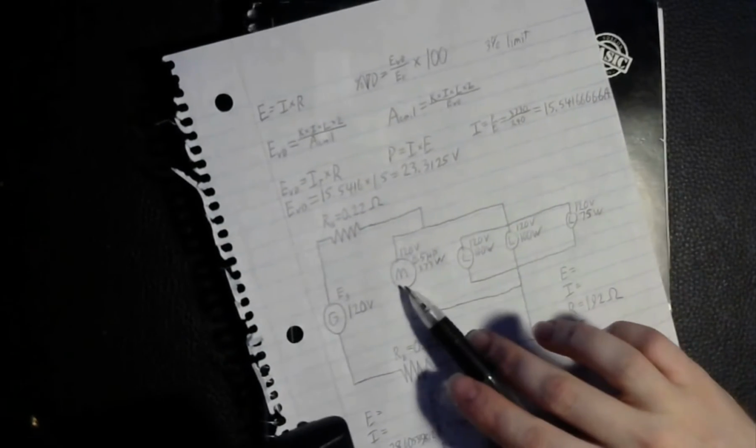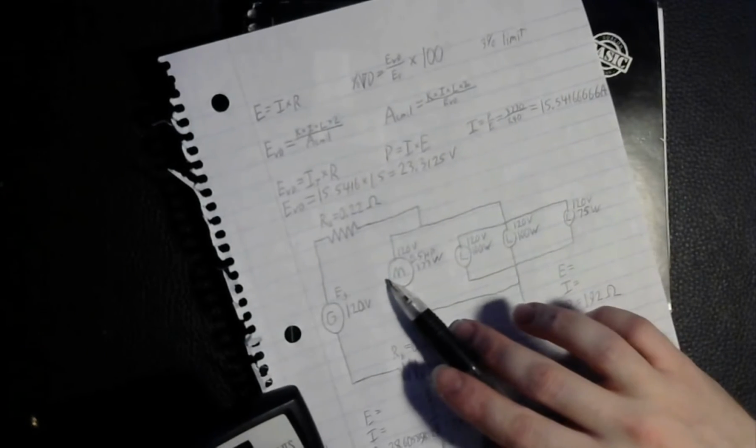Okay, so you should get for this whole thing, just using the formulas that we learned in DC theory, that the resistance of this whole section here is going to be 22.2 repeating ohms.